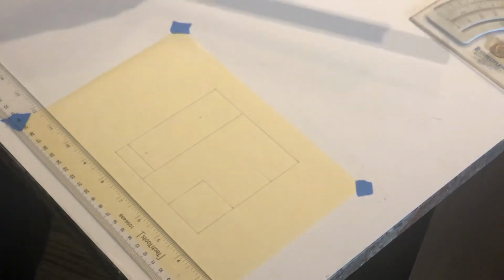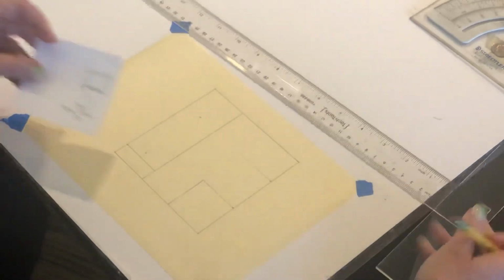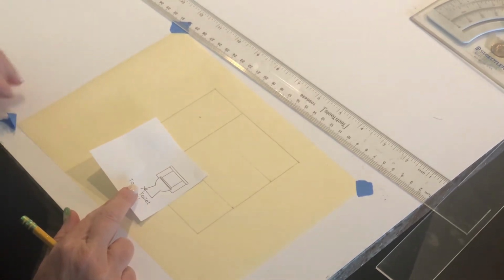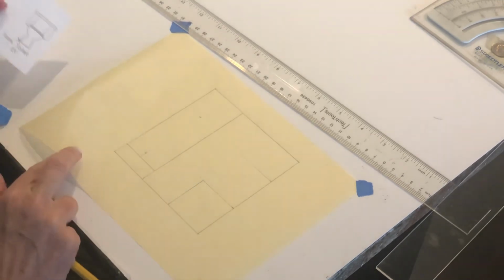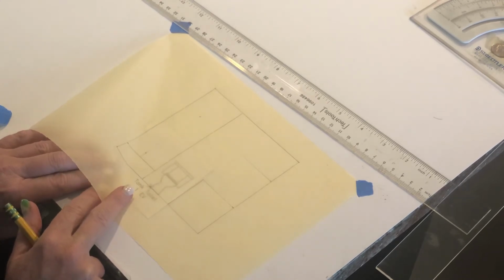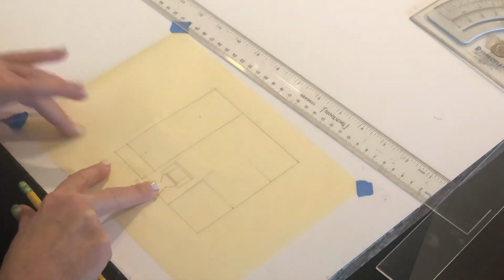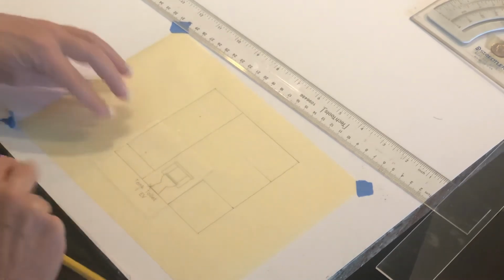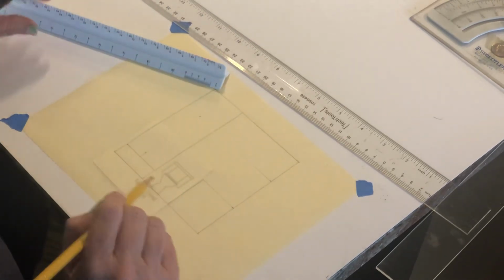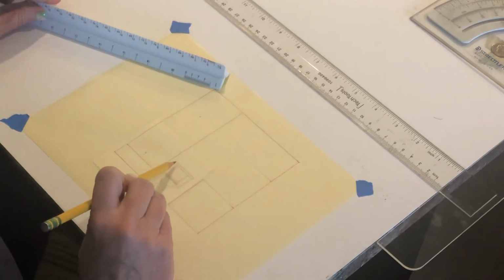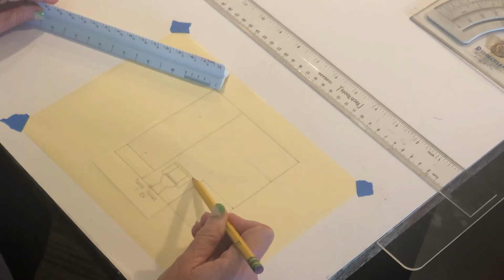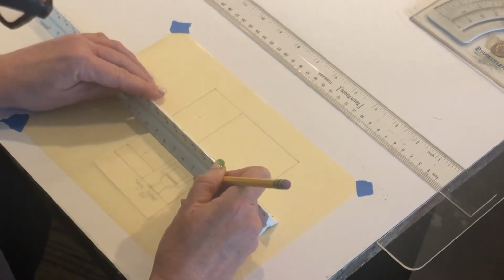For the toilet, if you were able to print the handout that I posted on Blackboard, you can trace right over this toilet. So I'm going to slip it under there and get it in the middle. Take that back down. And I can trace right over this toilet. If you were not able to print that handout, it's okay. You can go ahead, measure your own toilet, find out how high the seat is from the floor, find out how high the back of the tank is, and just block it in the best that you can.